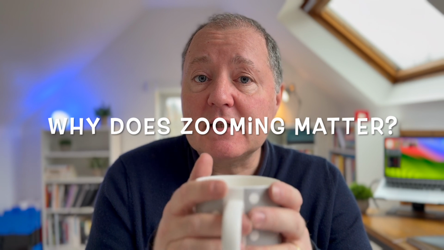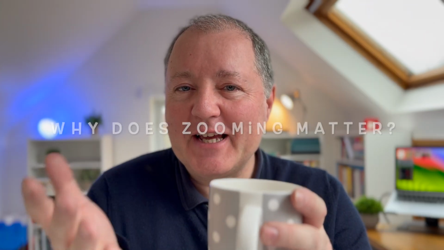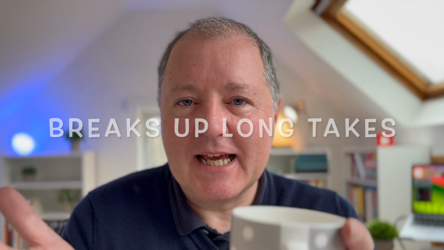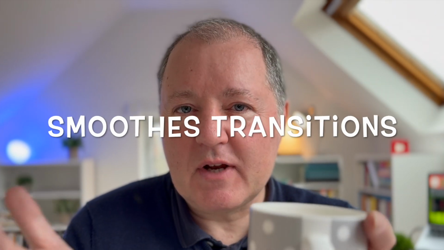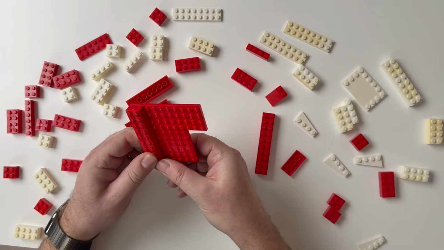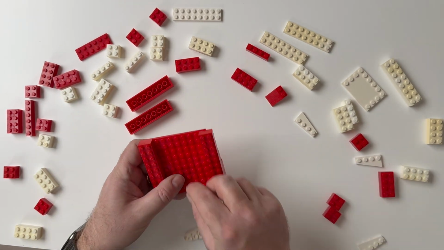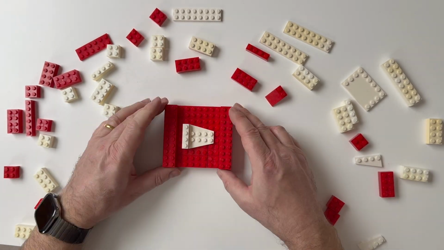So why does zooming matter? Well, without it, the results can feel flat and static, and zooming emphasizes key points. It breaks up long takes and it smooths transitions. And by doing all that, it keeps your audience engaged and entranced. It's the Lego block of editing, if you like. Simple, but foundational.